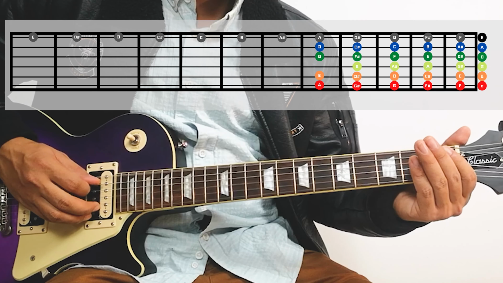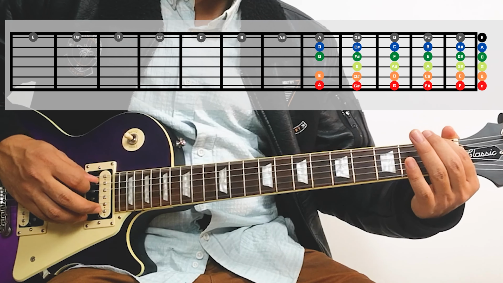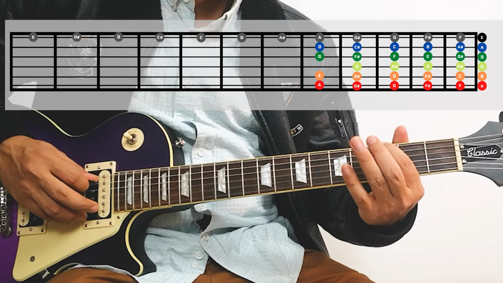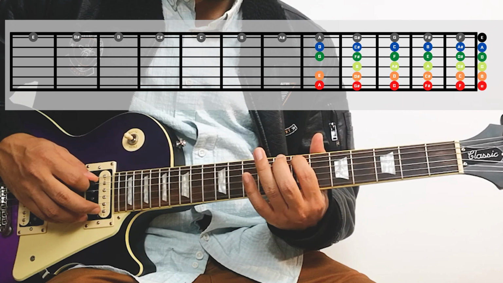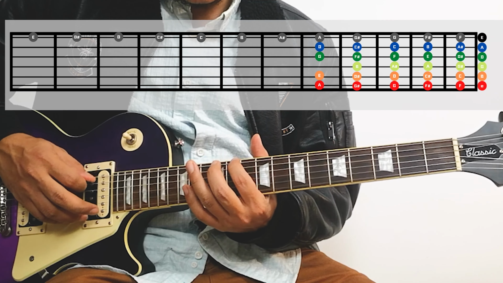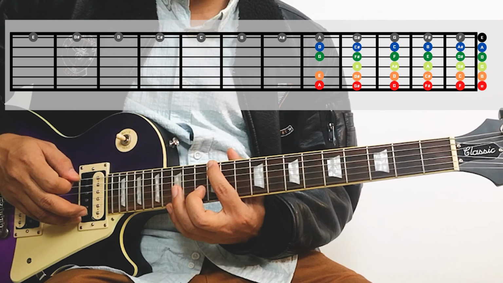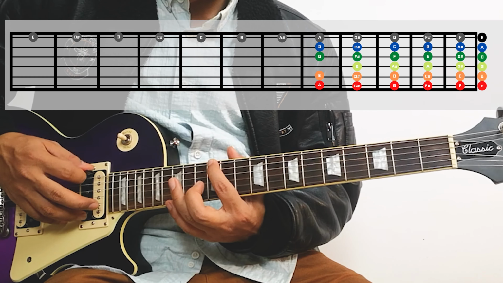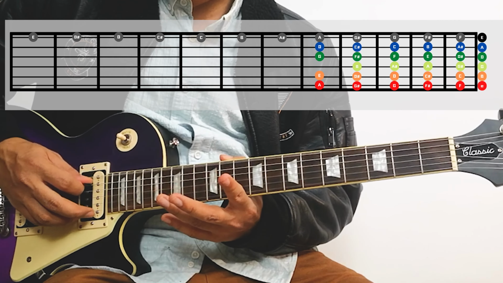If this is your E, your sixth string default note is E, and this is F. This is F sharp, this is G, G sharp, this is A sharp, and this is B, and C, C sharp, D, and this is your D sharp. Wait a minute, this is the E already. You hit on the 12th fret, which is equivalent to E, the default note of the sixth string. This is E, this is E.